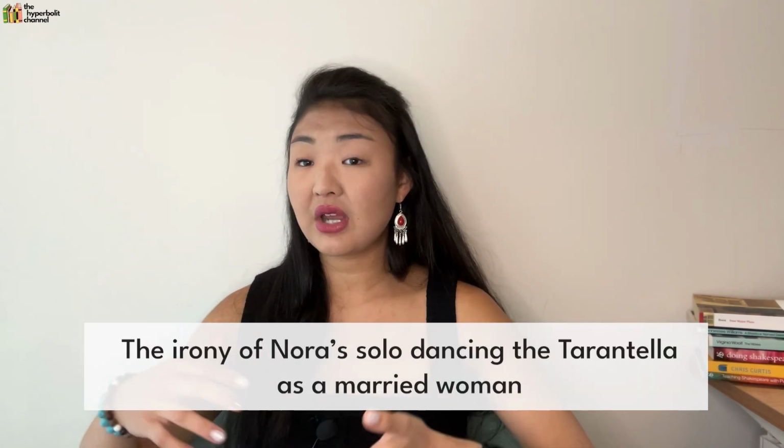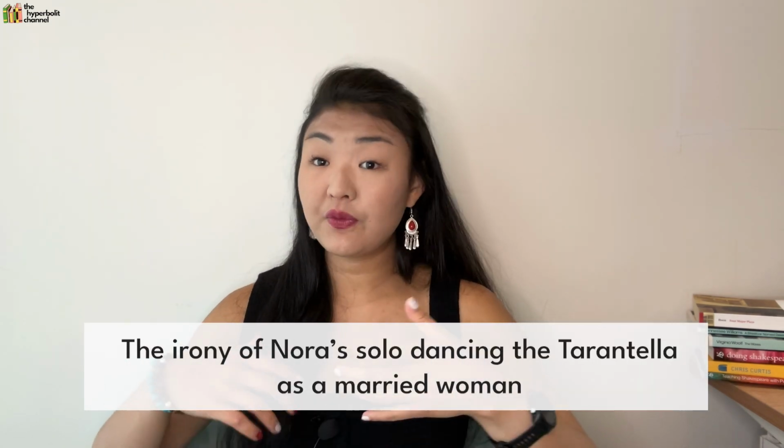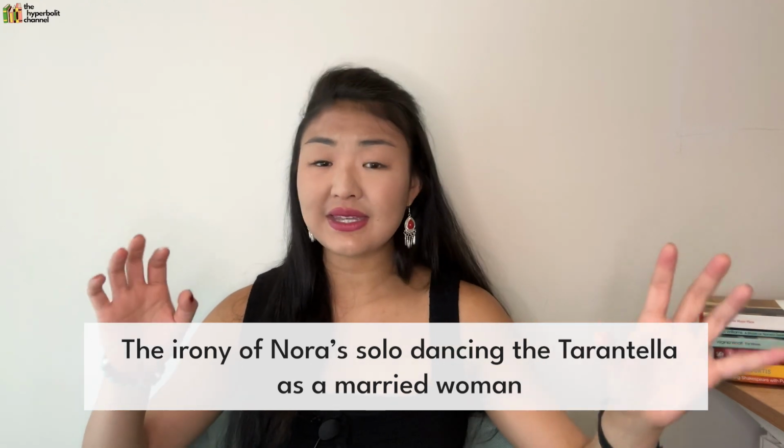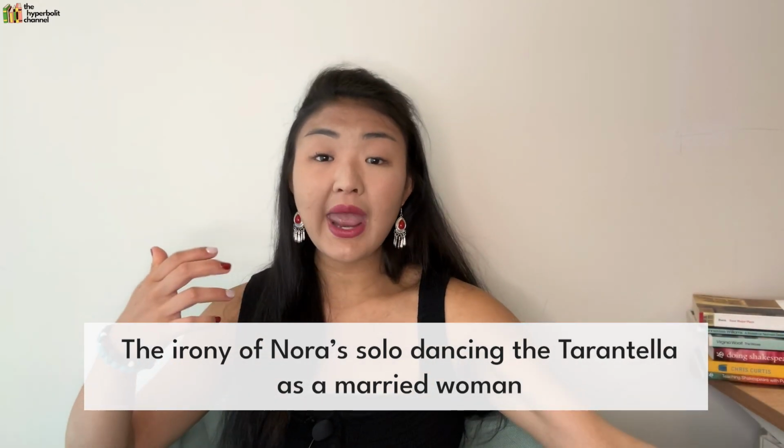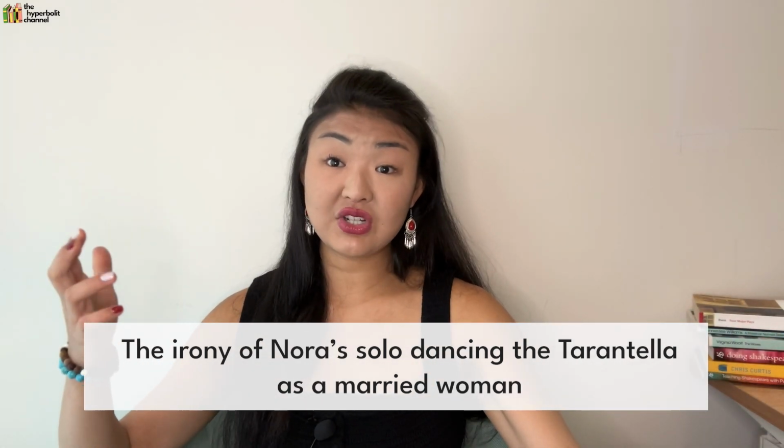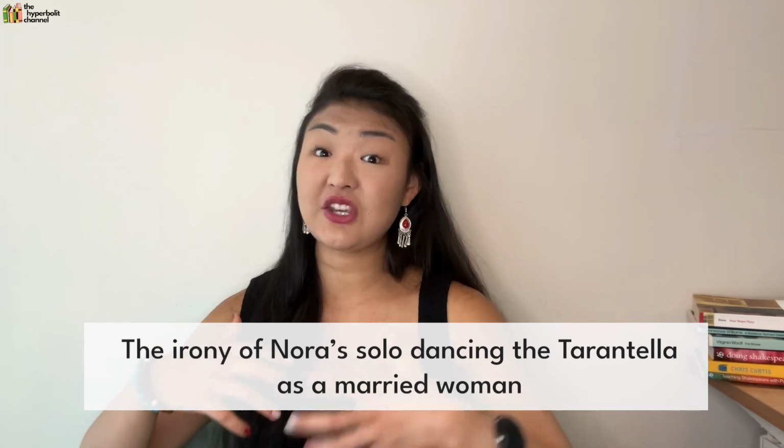What's ironic, though, is that while Nora had learned the tarantella dance herself and ultimately performs it in such a passionate, liberated, and individually distinct way, which suggests that the tarantella symbolizes a kind of personal emancipation for her, Torvald is the one who requests that she dance it at the Stenborgs' ball, but in the guise of this Neapolitan fisher girl under his paternalistic coaching.